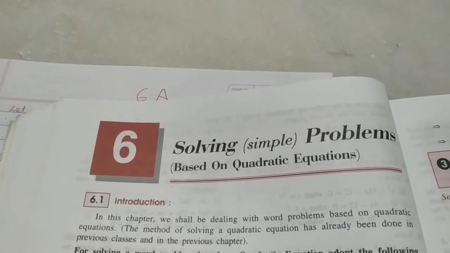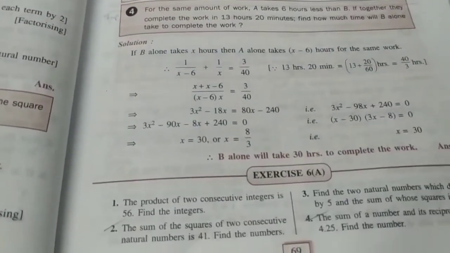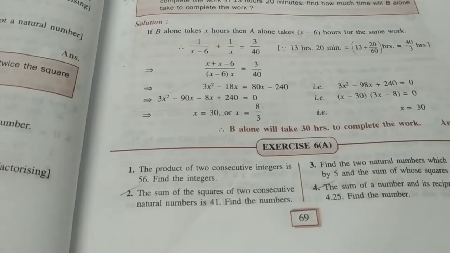Let's study 10th standard ICSE Math chapter 6A, Word Problems of Quadratic Equations, part 1. Chapter 6, Quadratic Equations, Word Problems. Exercise 6A. Let's start with the second question.